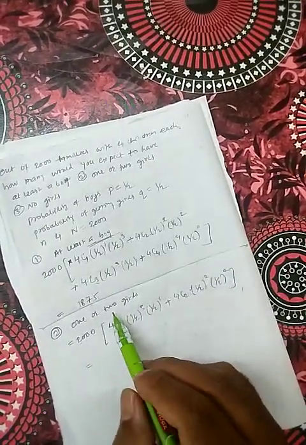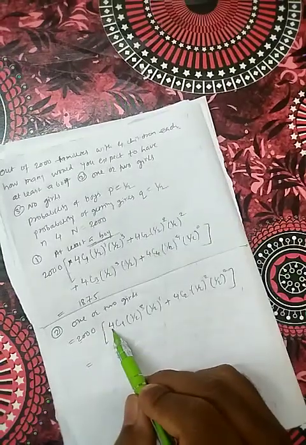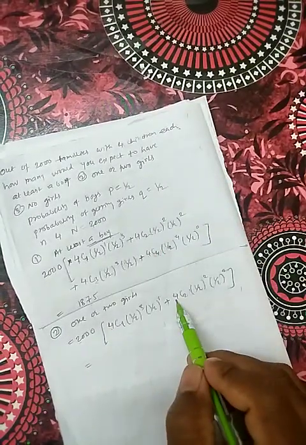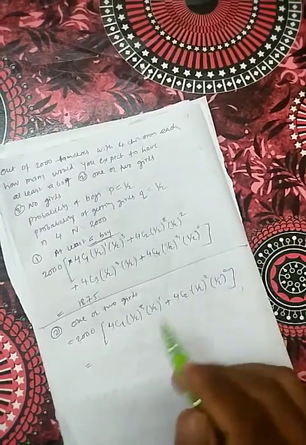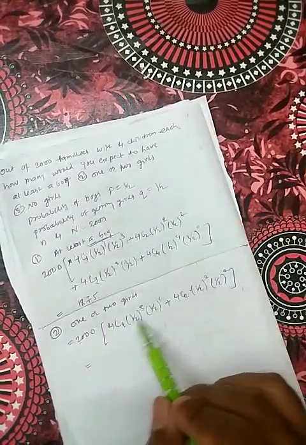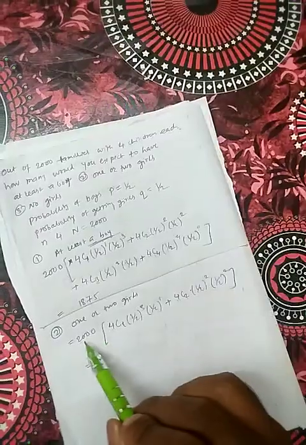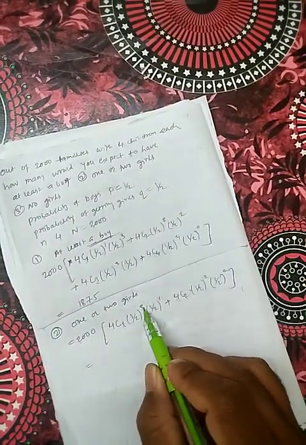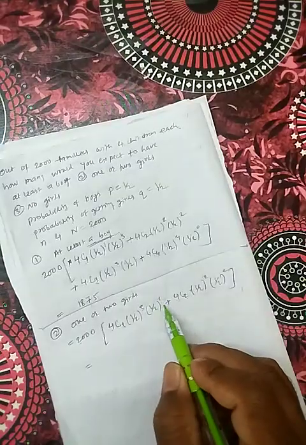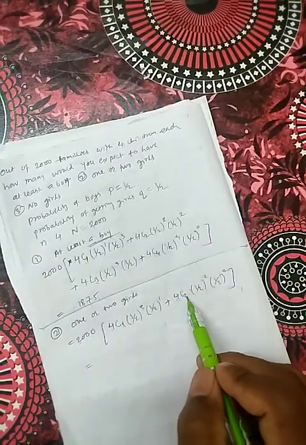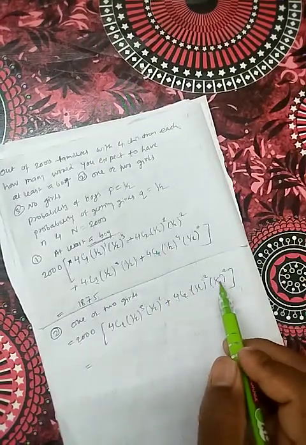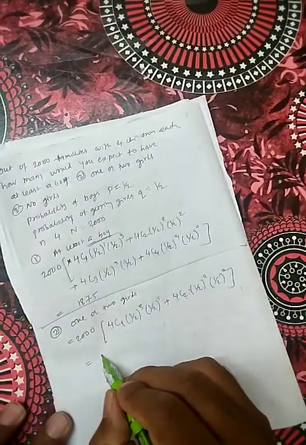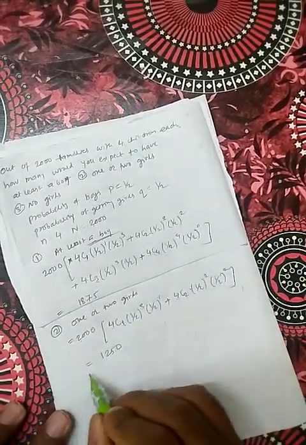So at least one girl means from 4 children we take one girl, from 4 children we take 2 girls. So the resultant probability is 2000 bracket 4C1 half raised to cube, half raised to 1 power, plus 4C2 half raised to square, half raised to square. So after simplifying this equation, the answer is 1250.